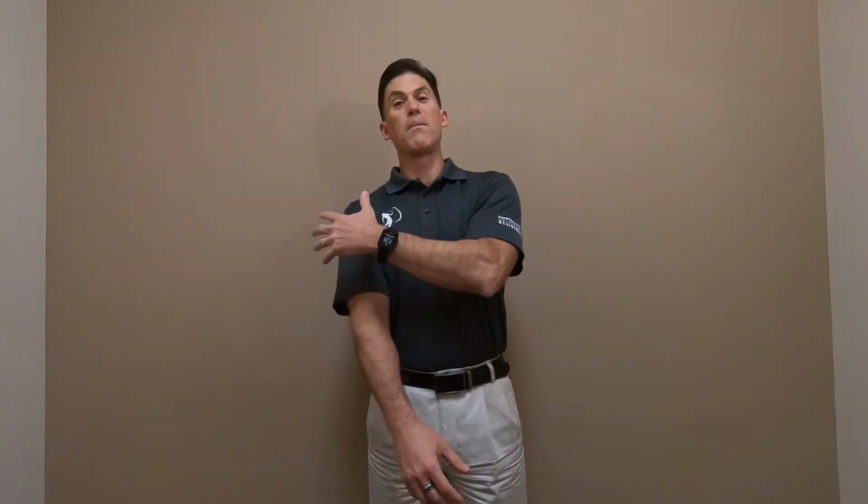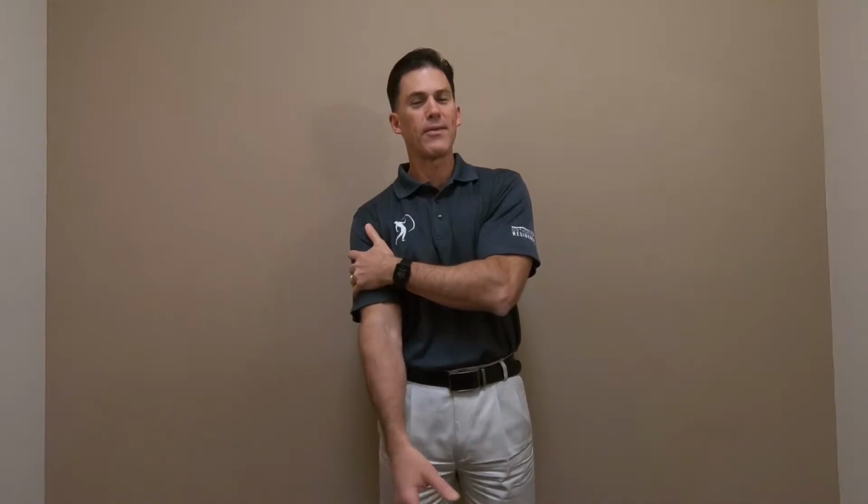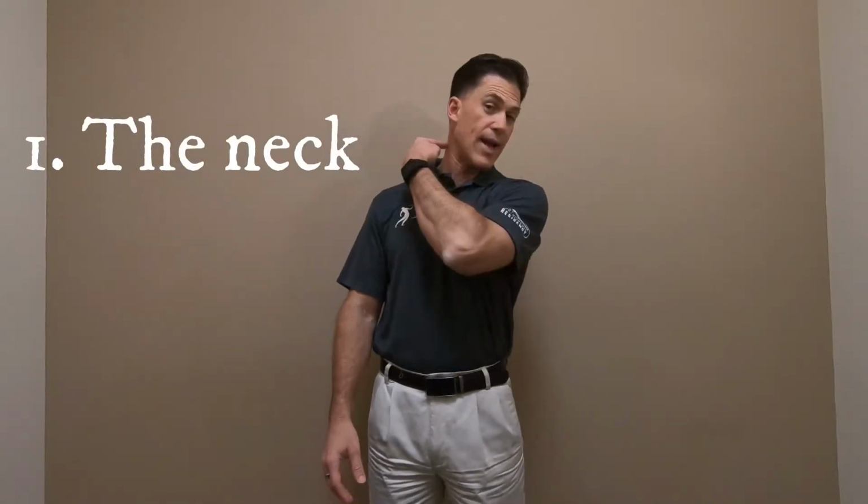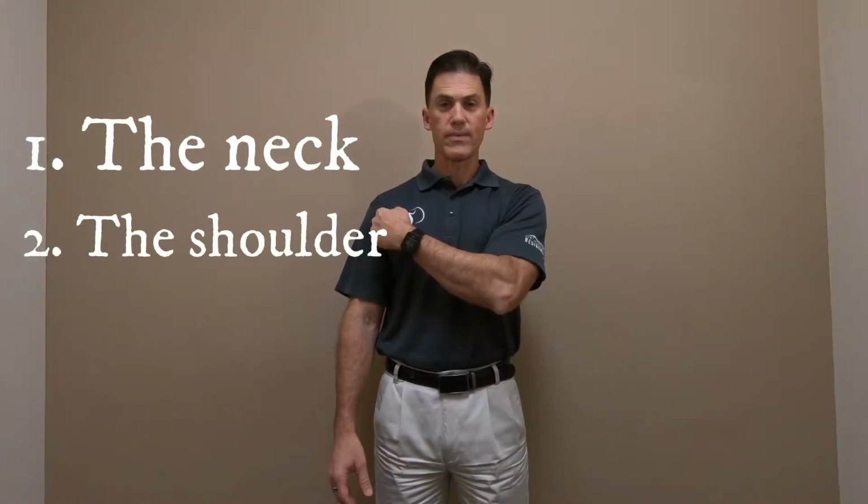Usually the problem or the damage is not here in this spot, unless maybe you fell on something and you smashed this part of your arm, and then it makes sense that this would be painful. But usually people come in to see a physical therapist because arm pain's coming on and they aren't sure why it's coming on. So that pain can come from either the neck or the shoulder.